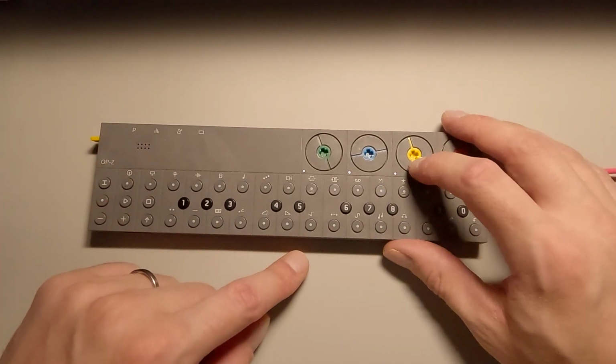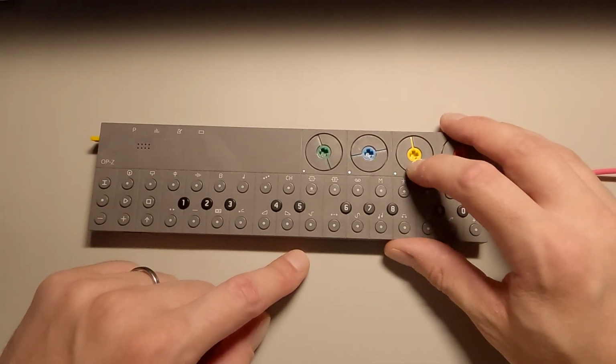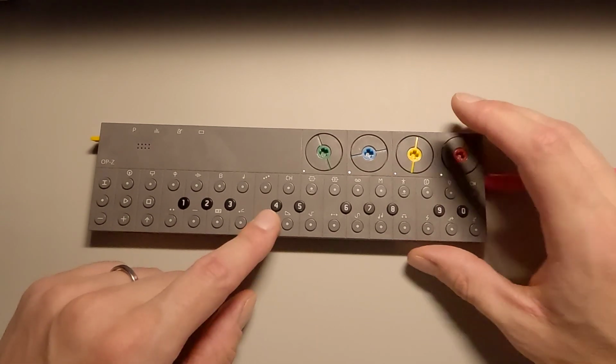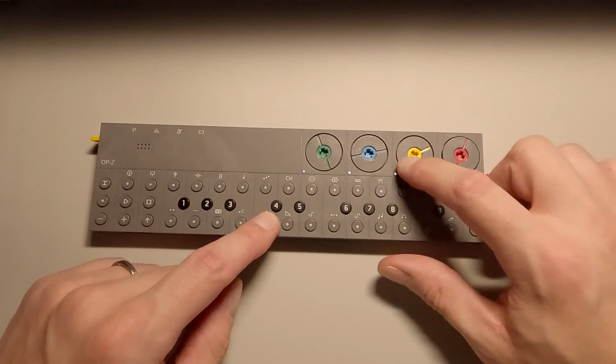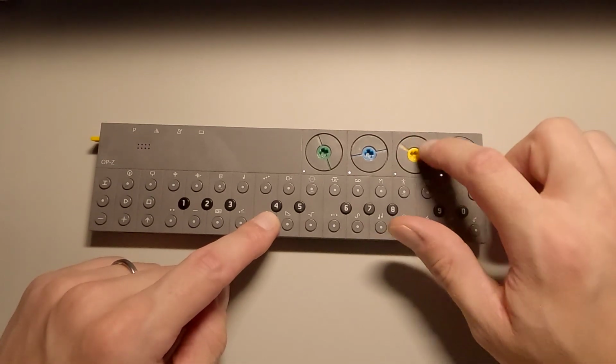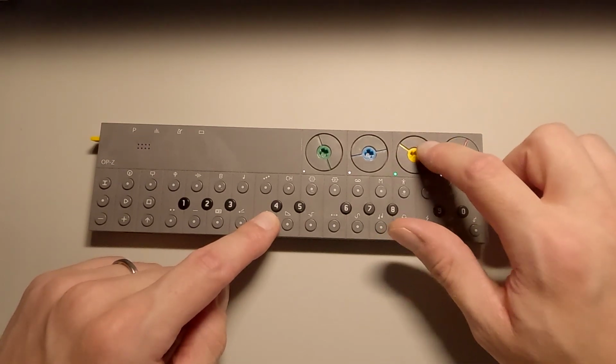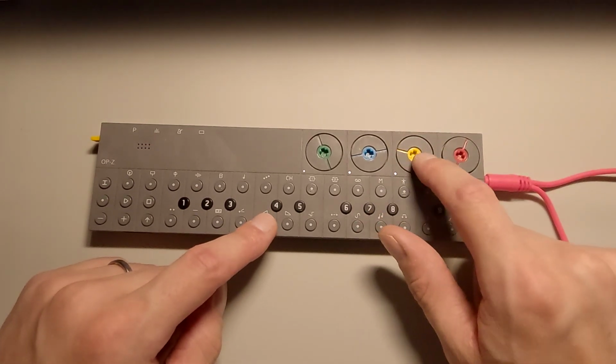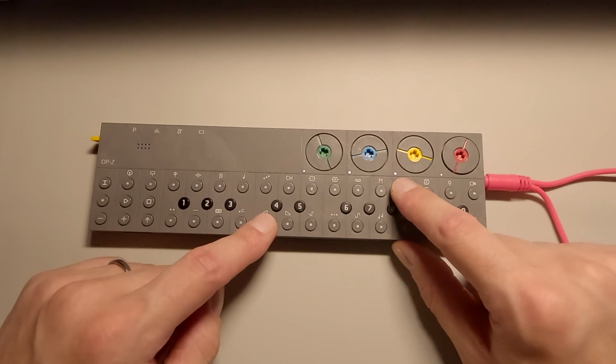So an LFO is basically a way of assigning one of these knobs to be automatically turned by the OP-Z. So let's say I've got this filter knob here. It changes the sound as I move the encoder. And I can record these changes onto the OP-Z if I want, or I could get the OP-Z to automatically do it for me by using the LFO.